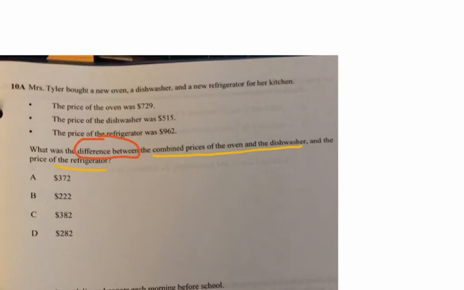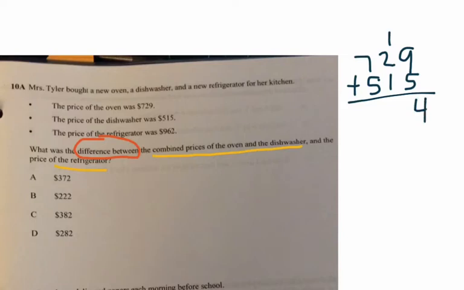So I need to find the total cost of the oven and the dishwasher, and I will subtract that from the refrigerator. So 9 plus 5 is 14, carry the 1. 2 plus 1 is 3, plus 1 more is 4. 7 plus 5 is 12. That's the total cost of the oven and dishwasher.